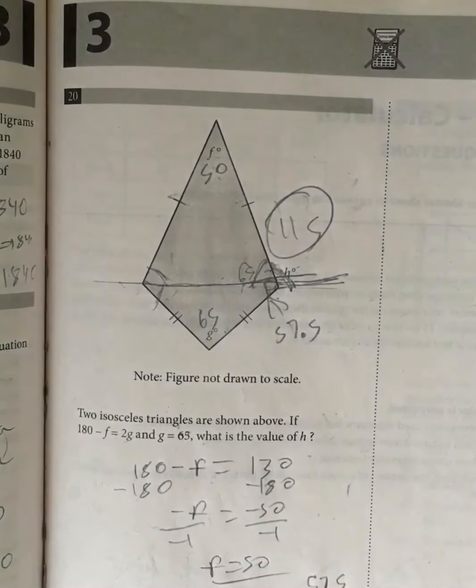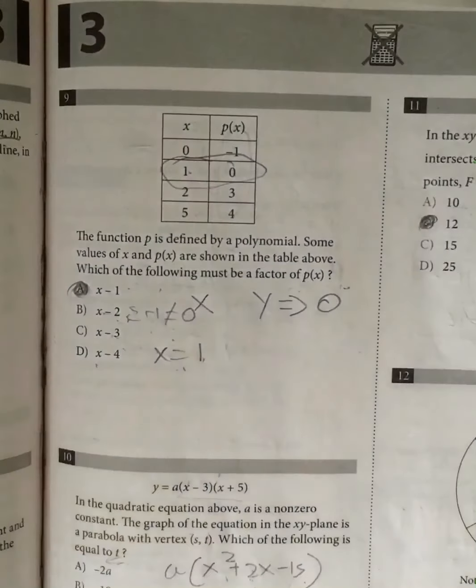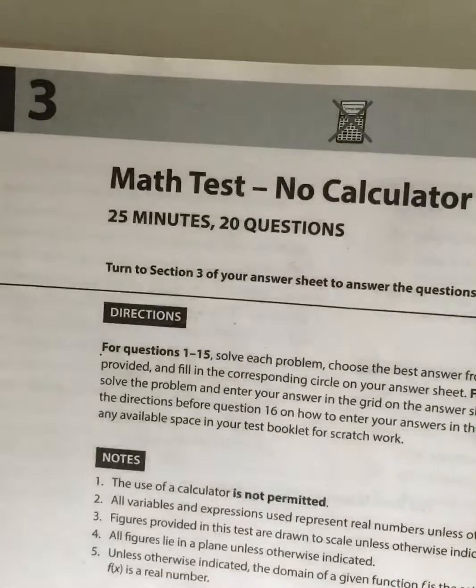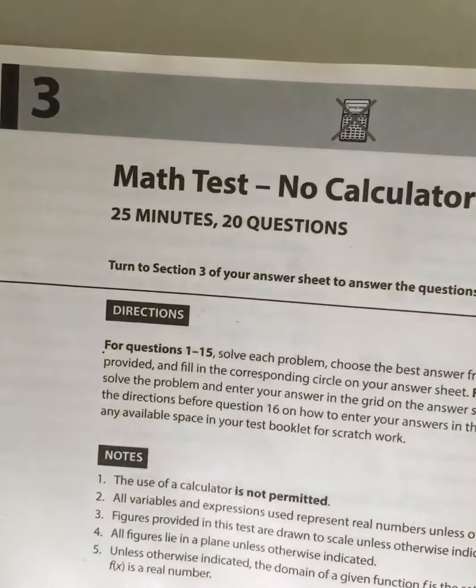And that concludes our whole test, where you finished all the questions I gave you. I tried to give you the best explanation I can. And this is part 3 of the math test calculator. I think this is test 6 of this book right here.